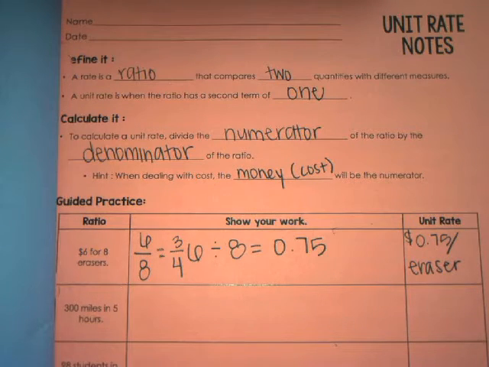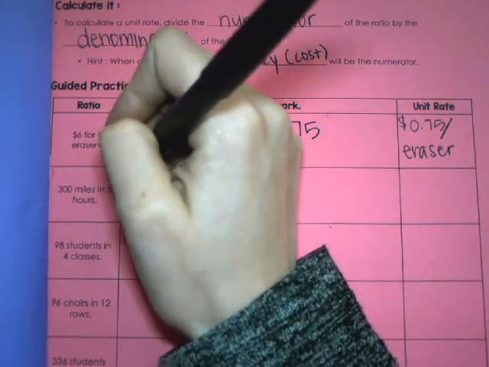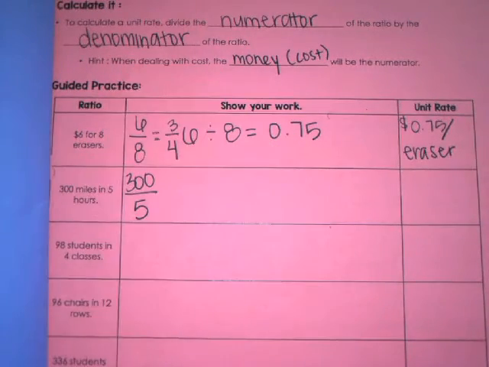Okay, so what about the next one then? It says 300 miles in 5 hours. How do I write that as a ratio? 300 over 5. You must write it as a ratio.